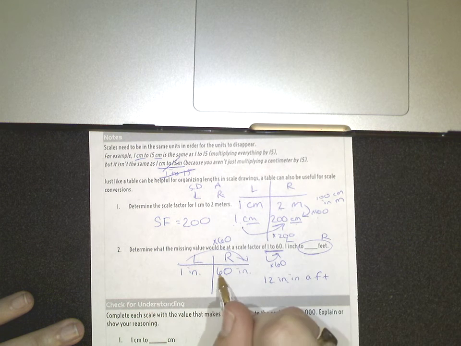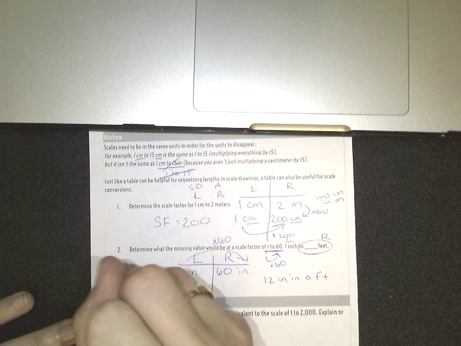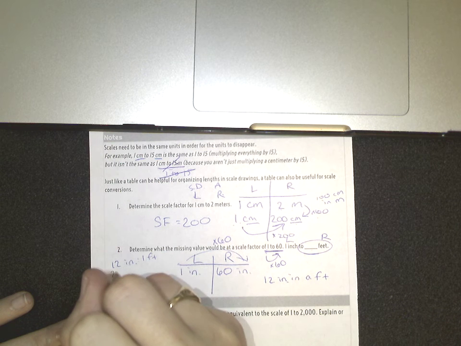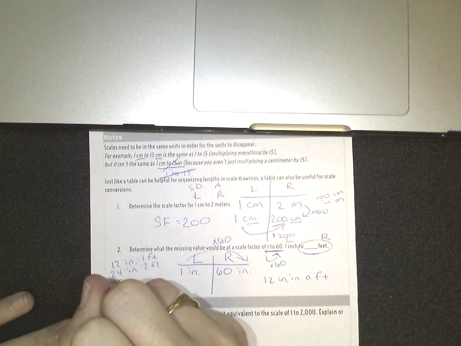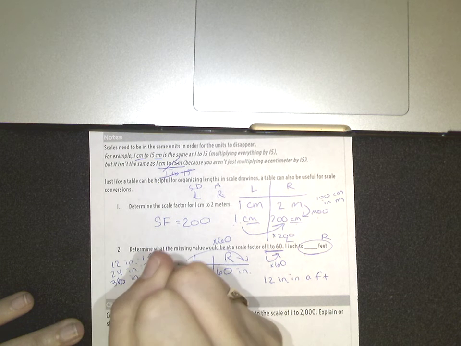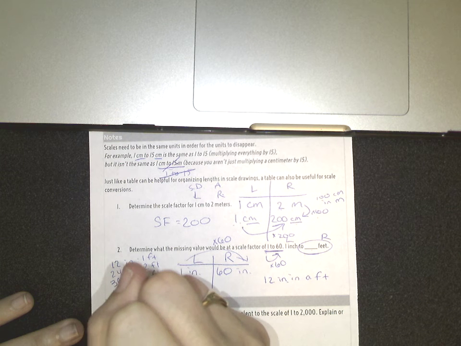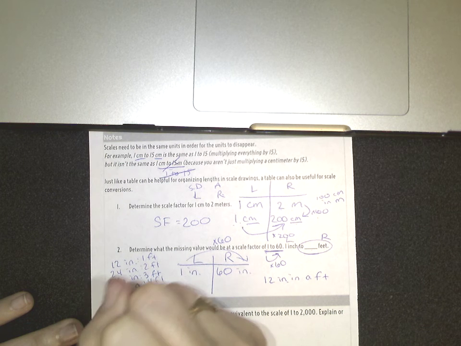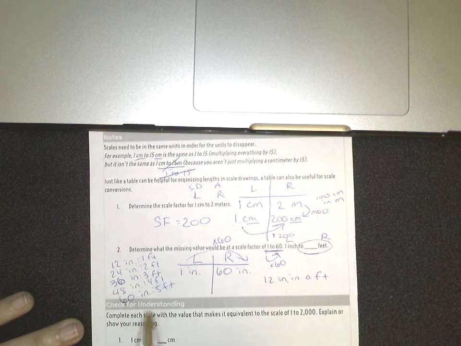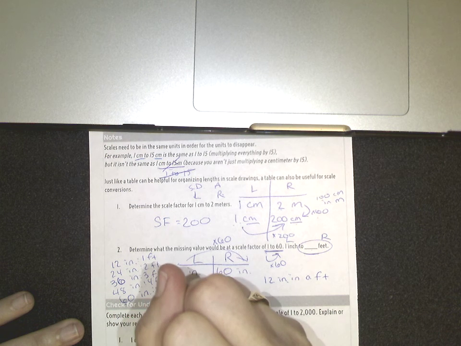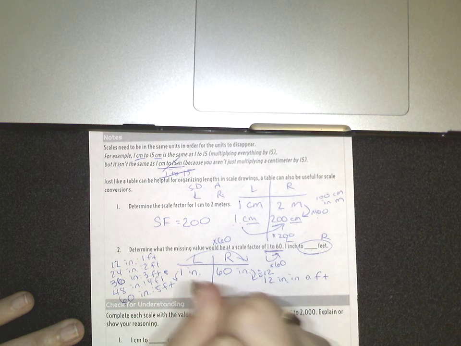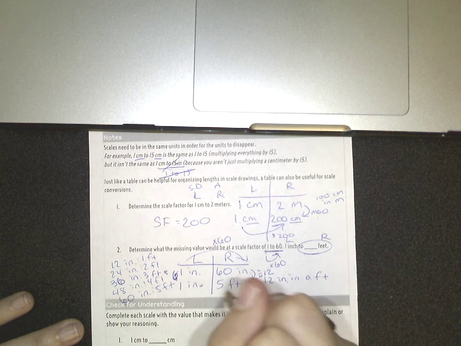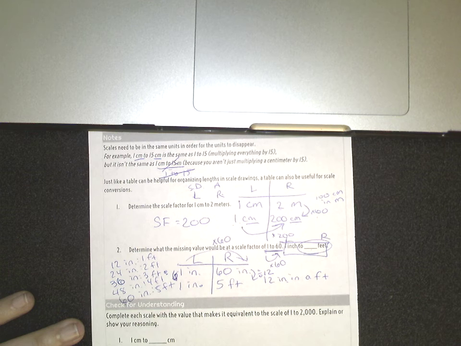So if I have 60 inches, I want to cut that down. If I have 12 inches, that's 1 foot. If I have 24 inches, that's going to be 2 feet. If I have 36 inches, that's going to be 3 feet. If I have 48 inches, 4 feet. 60 inches, ooh, bingo, that's going to be 5 feet. I can also consider that as divide by 12, because there are 12 inches in a foot. 1 inch is going to be 5 feet, and that puts me in the format that I've been asked to solve for.